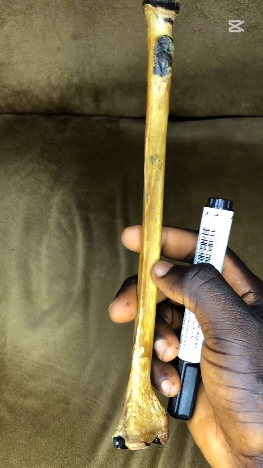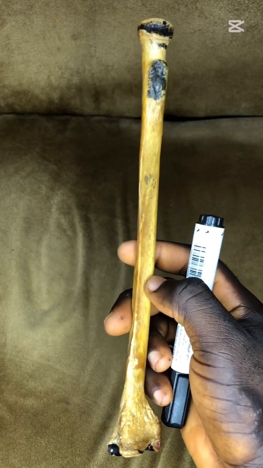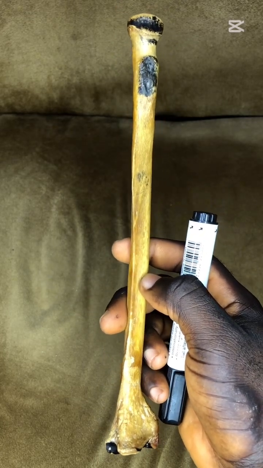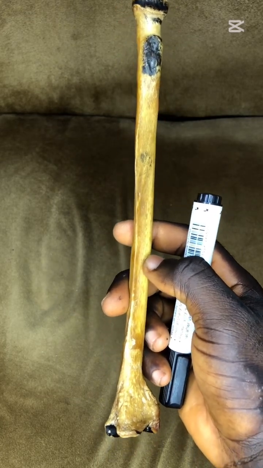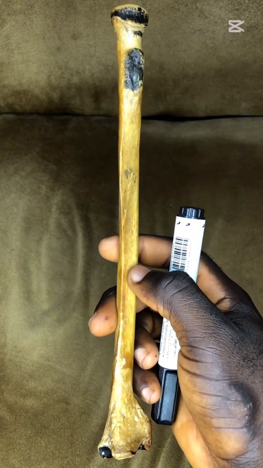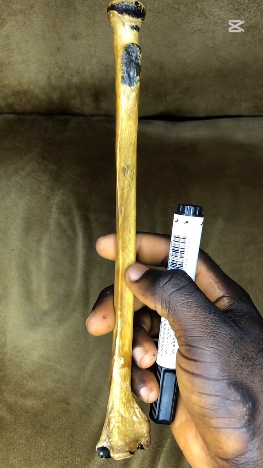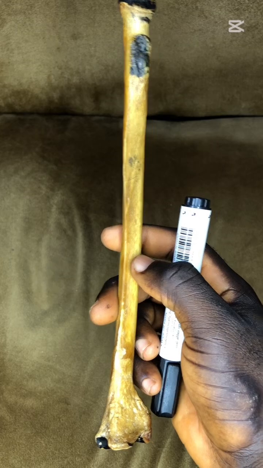There are many muscles that attach here, right? But muscles mainly attach on the ulna compared to the radius. That is the flexor muscles and the extensor muscles per se, right?